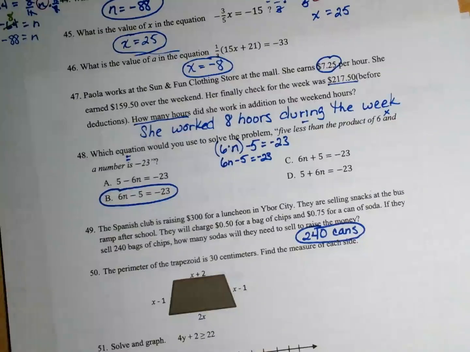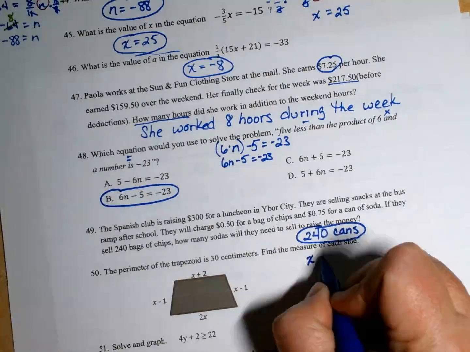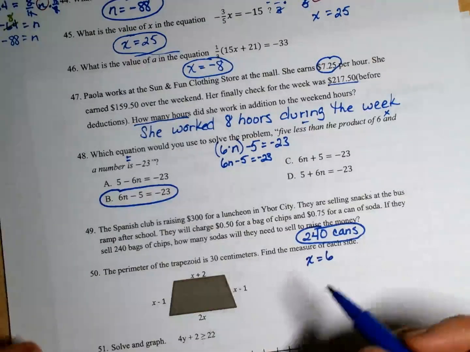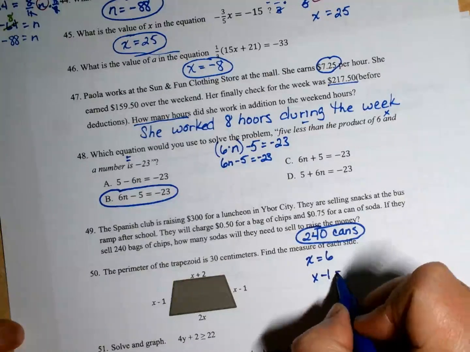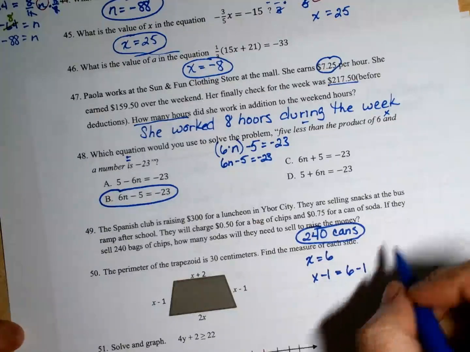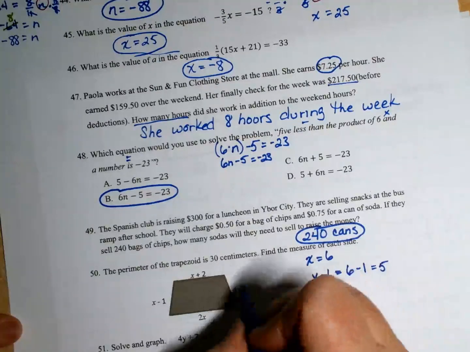Does that answer that question? Nope. So what I have to do is plug in, I know that x equals 6. So now I have to plug x into each one of these. So x minus 1 equals 6 minus 1, because I plugged in 6 for x, so that equals 5.